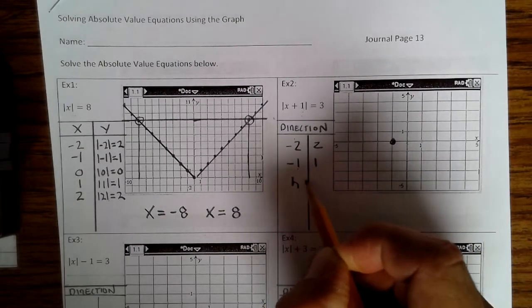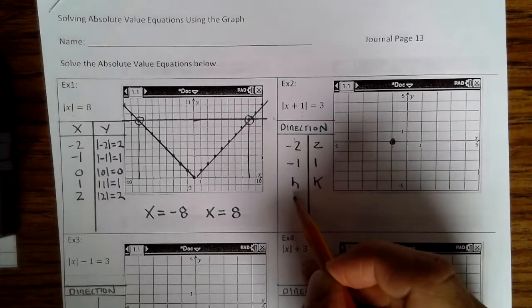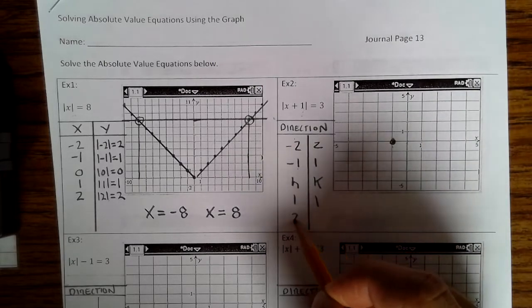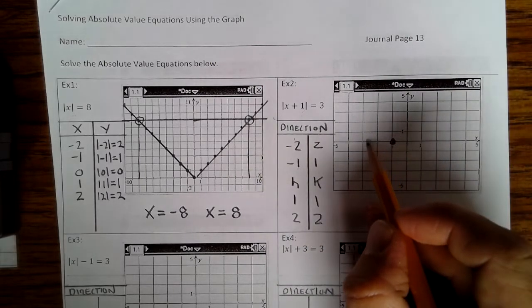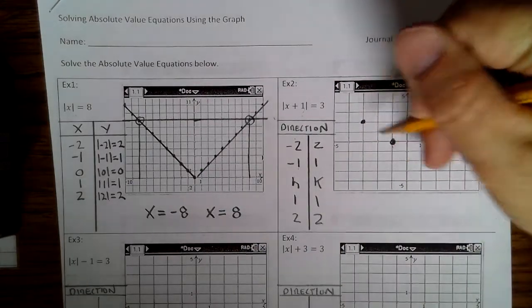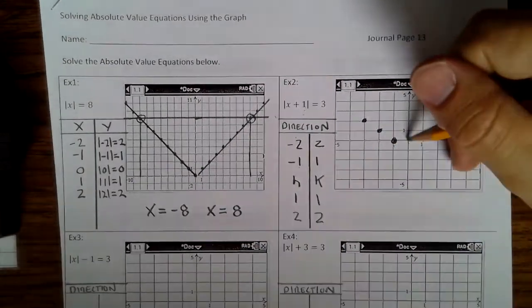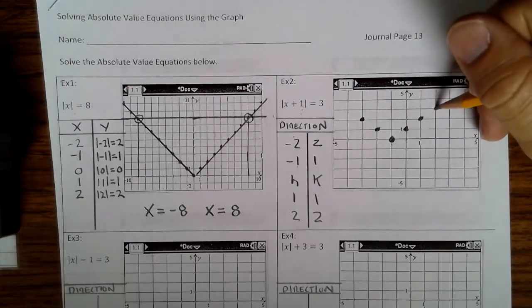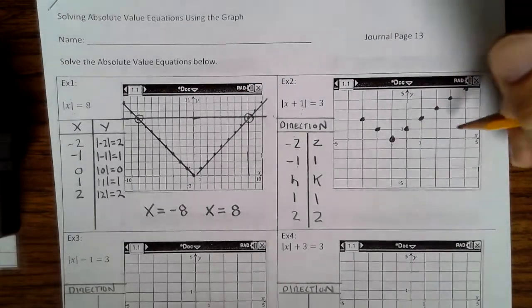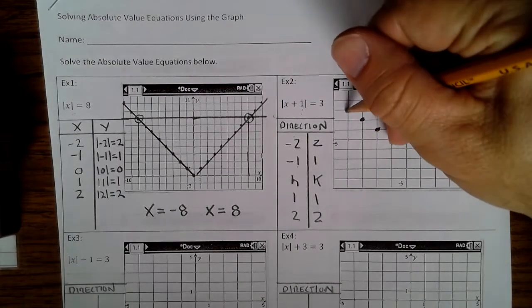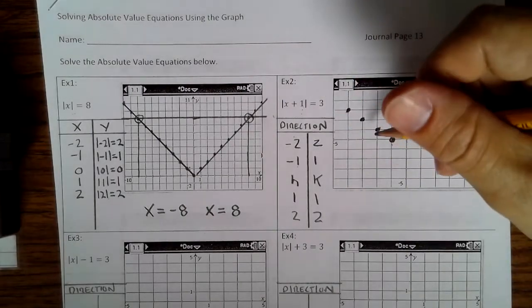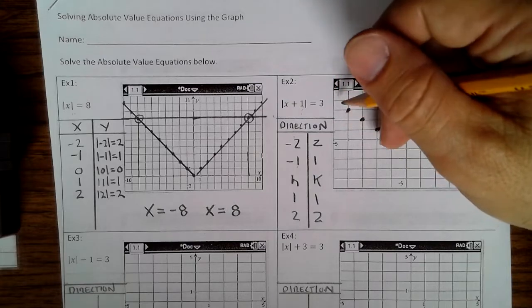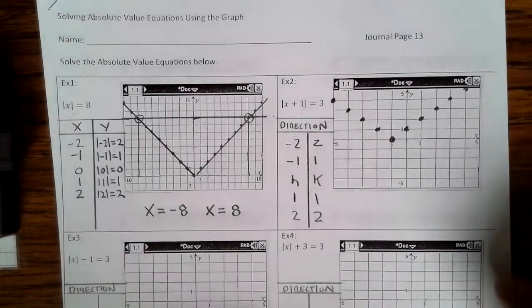Now, it's not 0, 0, it's h, k, because the vertex moved. So from here, we're going to go left 2, up 2, left 1, up 1, from the vertex, right 1, up 1, right 2, up 2. And we know we can go 3, 3, 4, 4, 5, 5. So left 3, 3, and left 4, 4, left 5, 5, and so on. Okay.